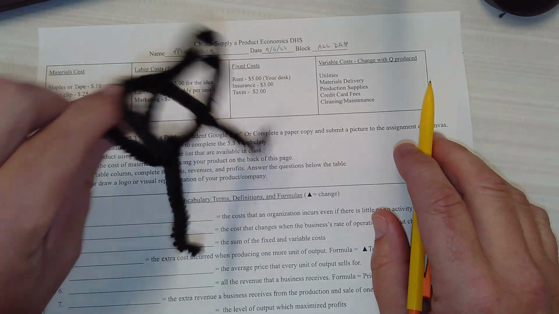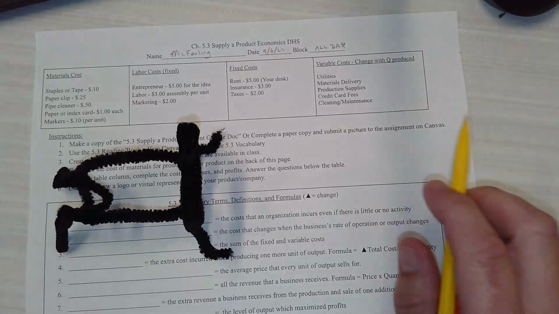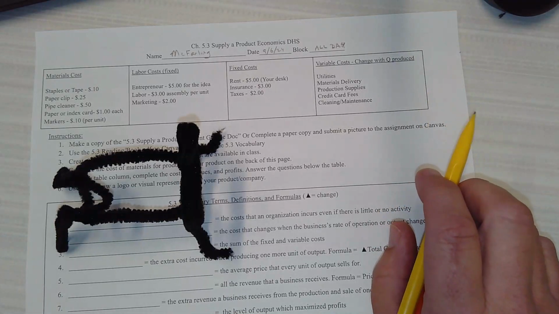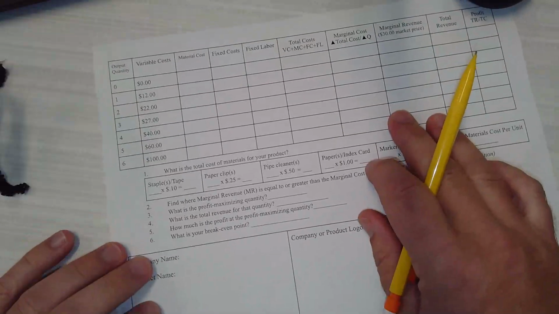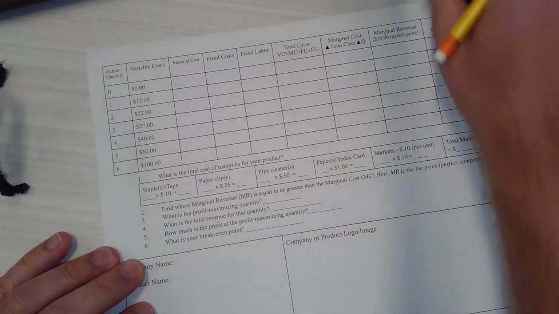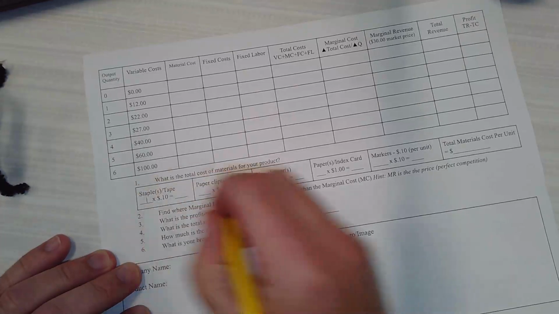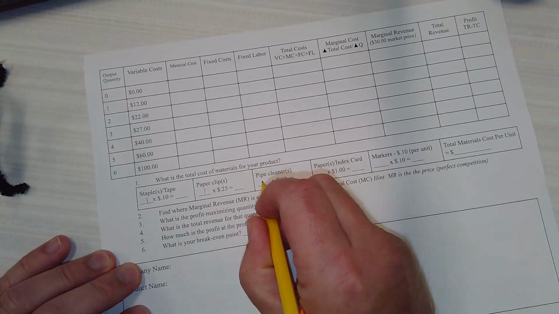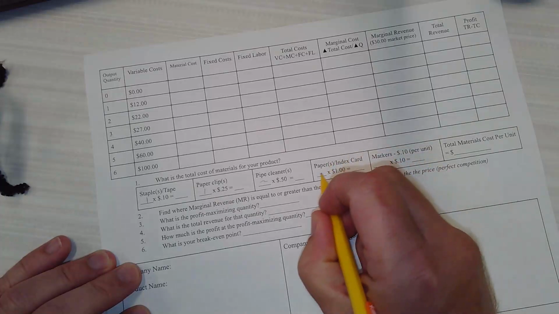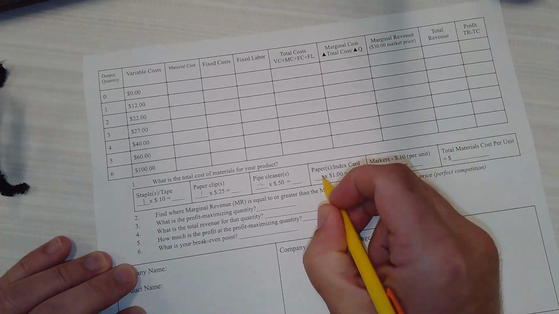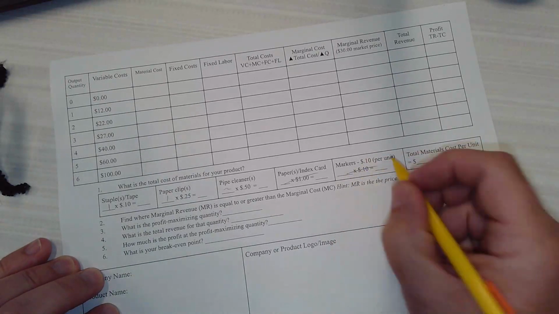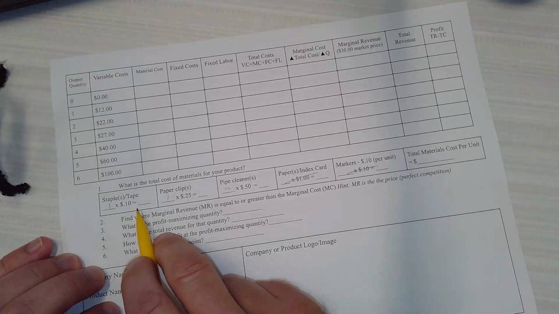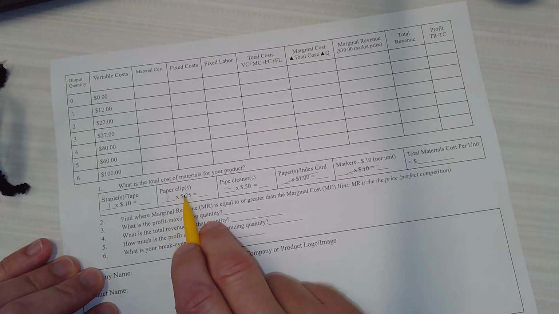Rawr. Now, if my toy cat cost $1.60 to make, then on this page, or on the back, once you make your item, you add everything up. So if you do one staple, one paperclip, 2 pipe cleaners, no index card or paper, and then I use no markers, mine would be 10 cents, 25 cents, $1.